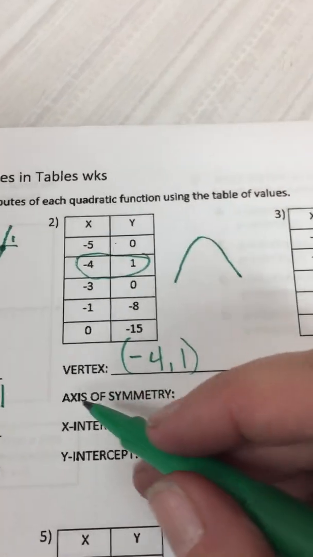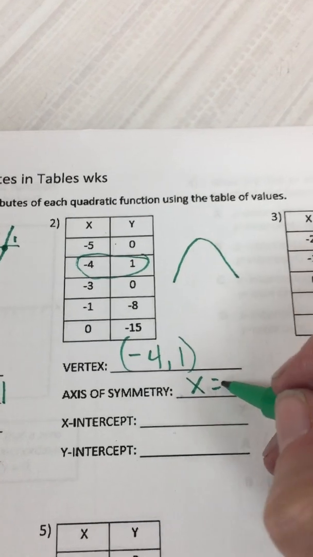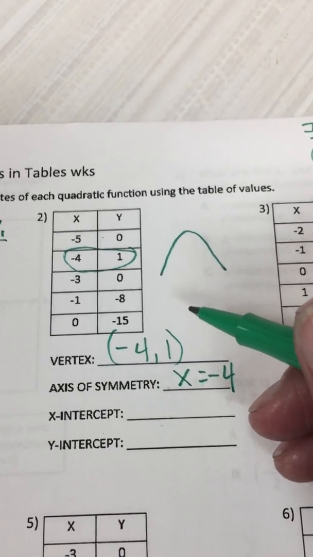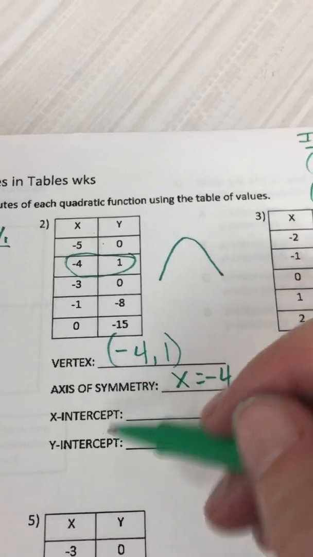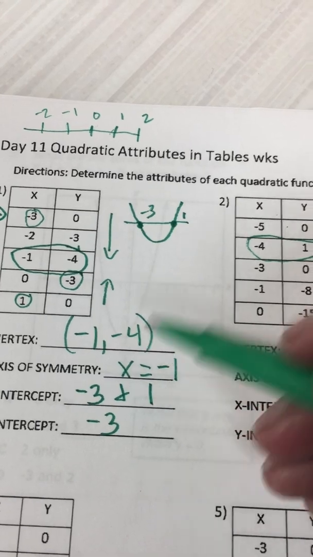And as soon as I know the vertex, do I know my axis of symmetry? Yes, it's x equals the x number, negative 4. Did you also happen to know what the max is? Yes, so the max is a 1. They didn't ask you for that, but the max is 1. Same thing over here. The minimum was a negative 4.